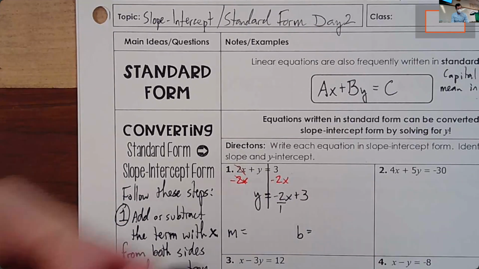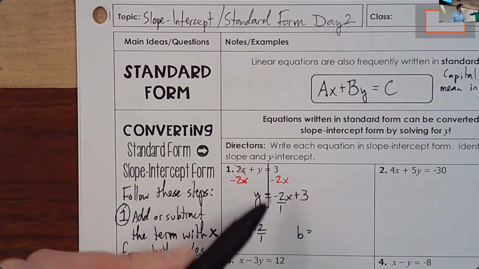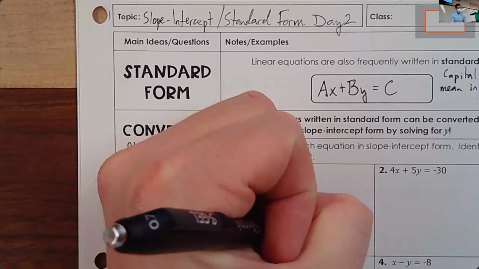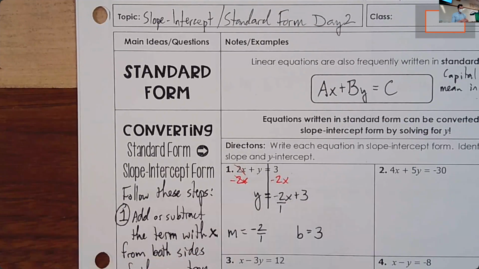-2/1, yeah. The number next to x is the slope. The fraction is our slope, -2/1. What's the y-intercept? Three, yeah. The y-intercept is 3 because the value of b, the number after x, is our y-intercept. And so in this particular problem, it's 3.